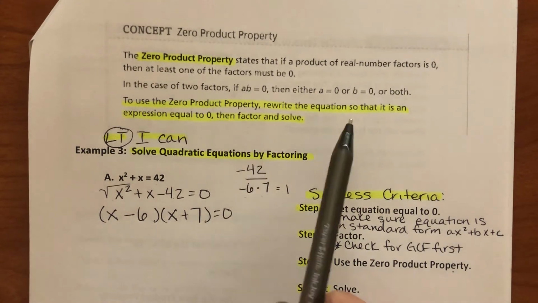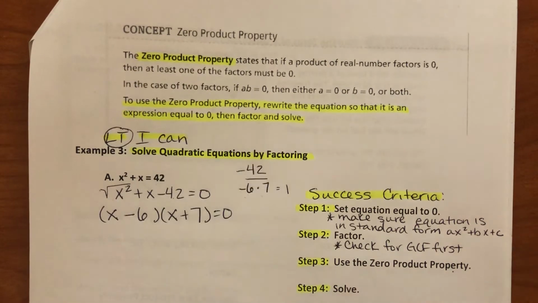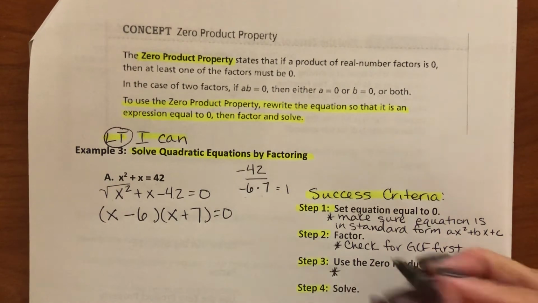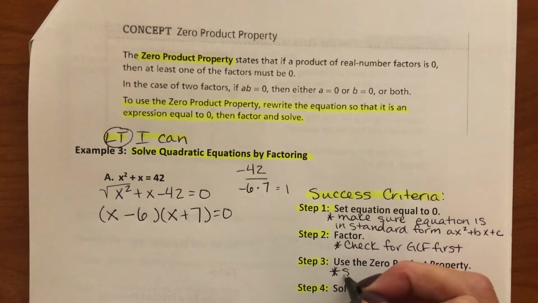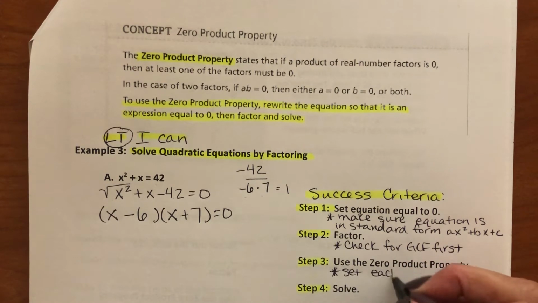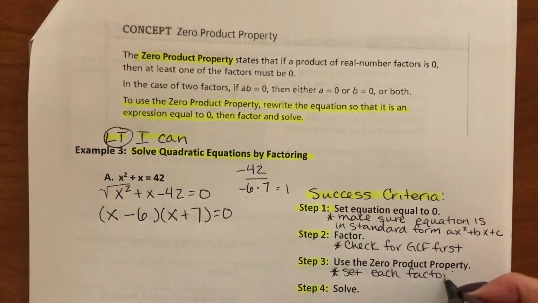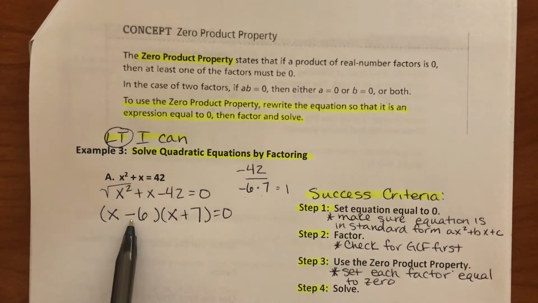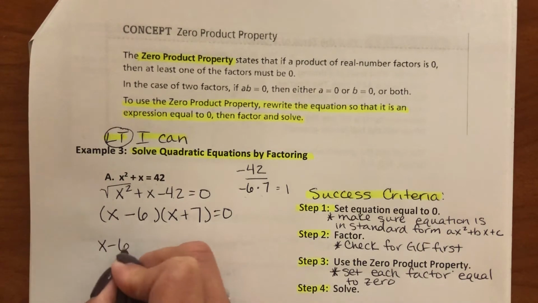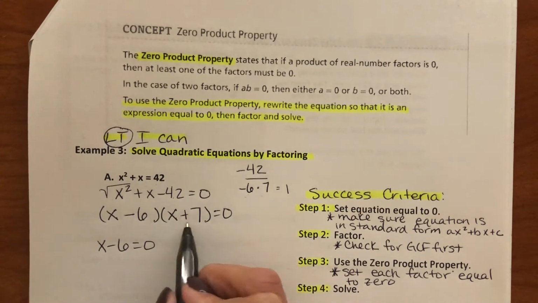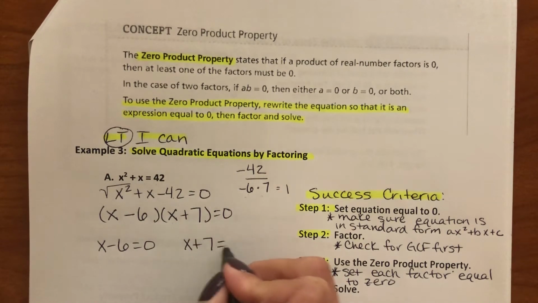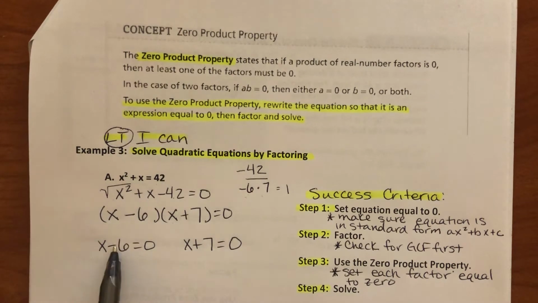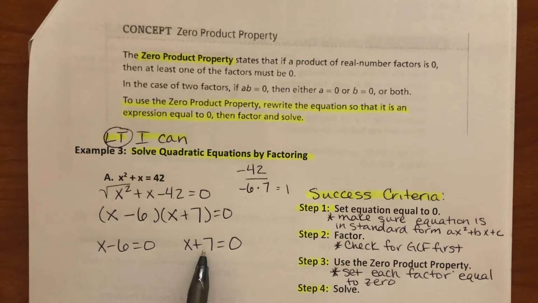Now we're going to use the zero product property. So remember, we're going to set it equal to 0 here. In this step, we're going to set each factor equal to 0. So I have the factor x minus 6, I'll set that equal to 0, and then x plus 7, set that equal to 0. So each factor equal to 0. And now we're ready to solve. So we're going to solve for x.